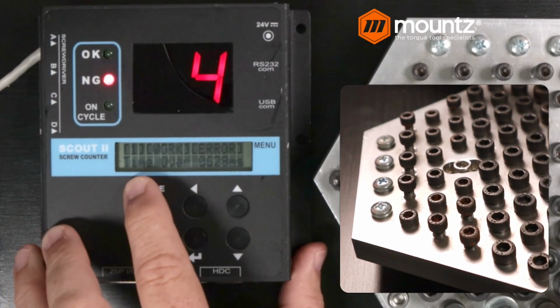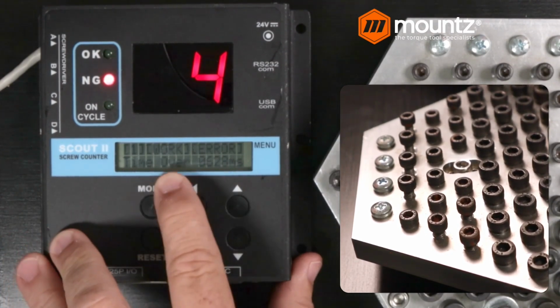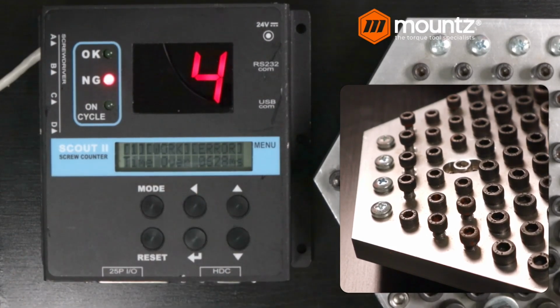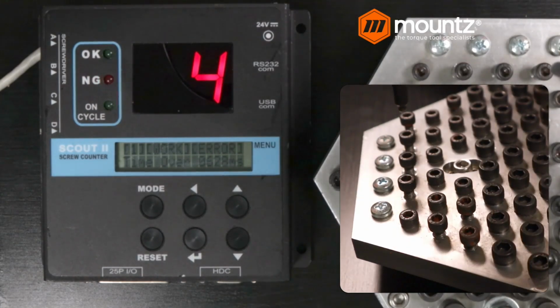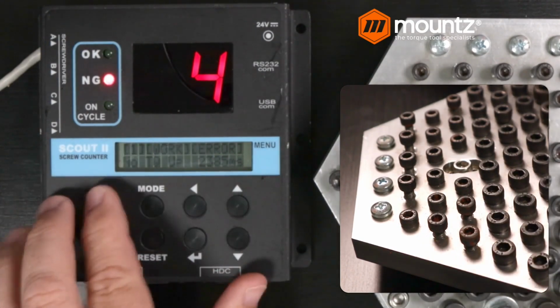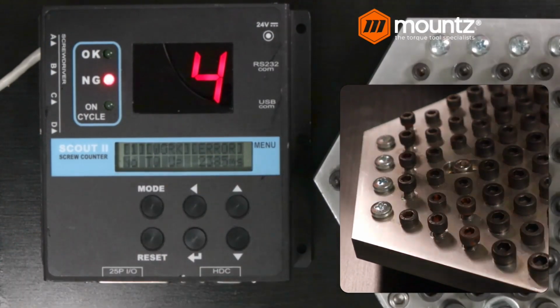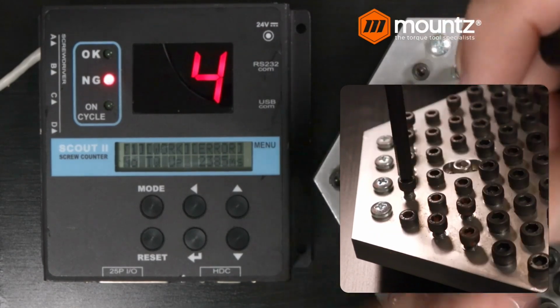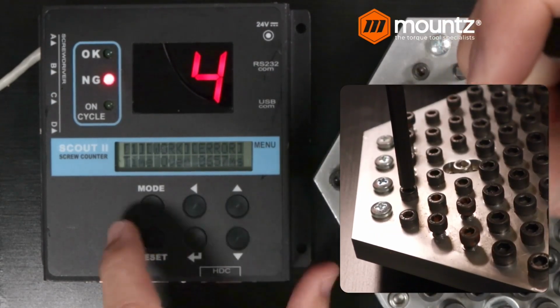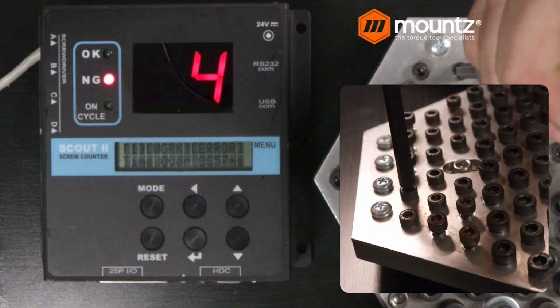But you can see that the error that we had here was a time over. This could be a situation where we use the wrong length of fastener, or it could be a stripped fastener. Again, if I run the tool without it being on a fastener, we get a no torque up error. And if we then go ahead and run it, it's showing that again we're a time over.